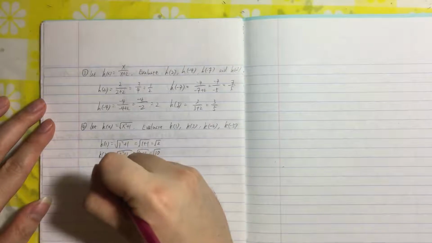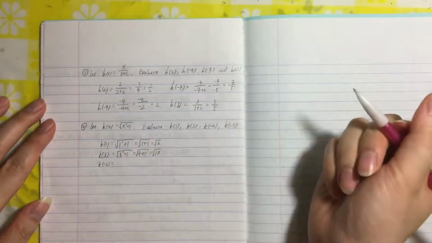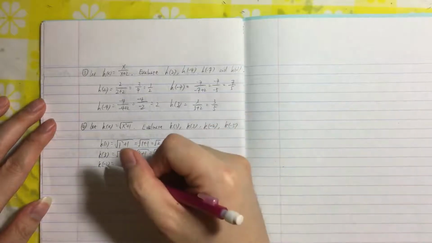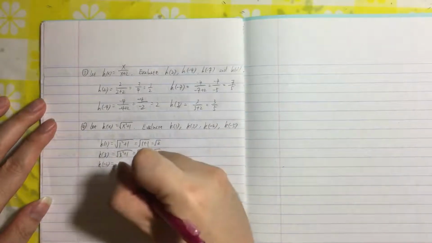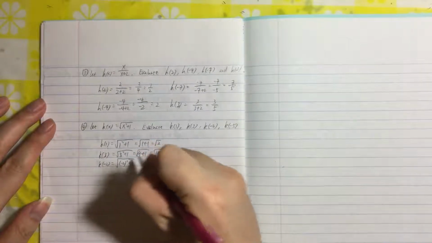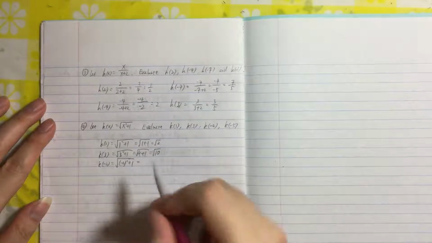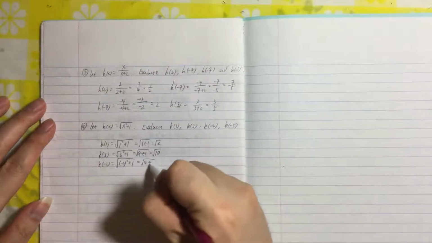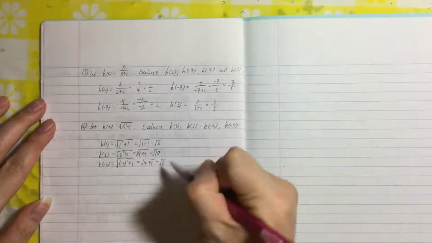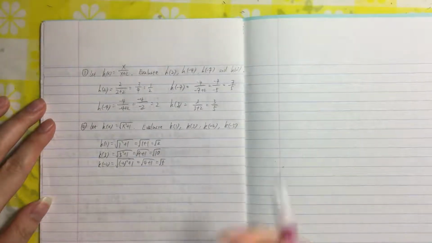Next, how about k of negative 2? For k of negative 2, we plug in negative 2 for x. That's the square root of negative 2 squared plus 1. Negative 2 squared is positive 4. 4 plus 1 is 5. So k of negative 2 is equal to the square root of 5.